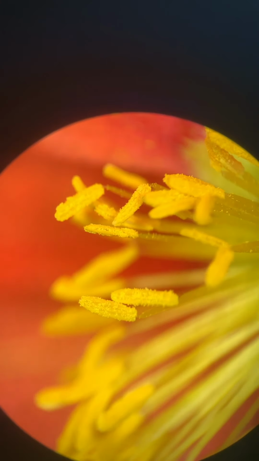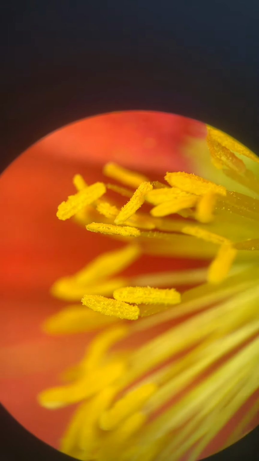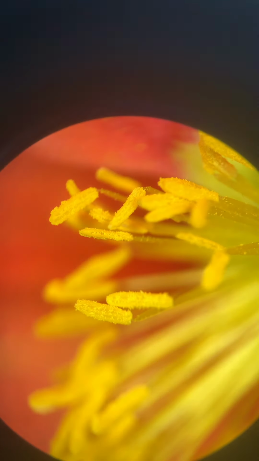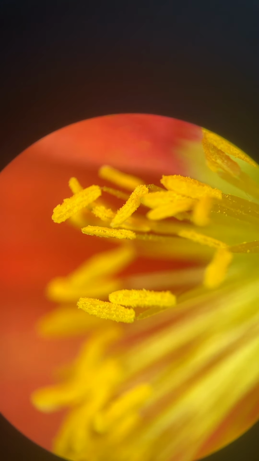Let's take a look at some pollen, some poppy pollen under the microscope now. Okay, so here we're looking at some anthers under a dissecting scope at about 12 times magnification. We can see the pollen grains sitting on top of those anthers, and you can make out the individual grains.